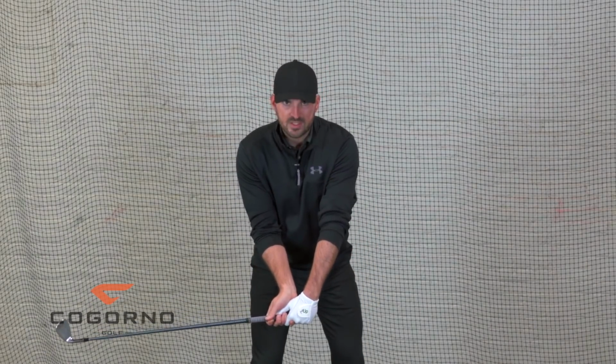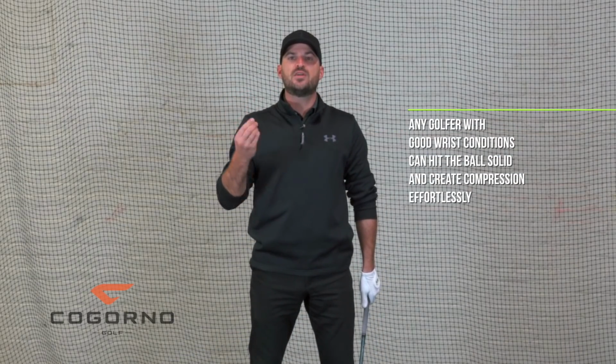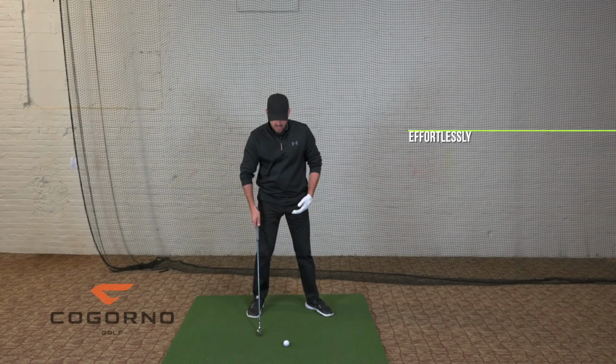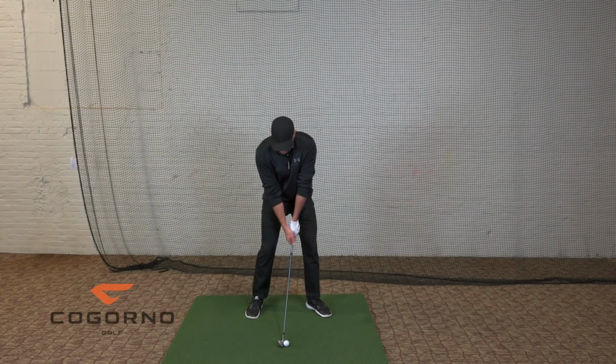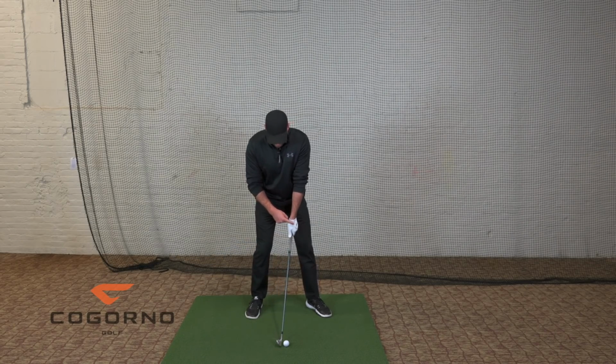And the effortless part of this, how you can do this no matter who you are, every golfer watching this with a normal grip, a decent-ish setup, if you have good wrist conditions, can hit the ball solid and create compression effortlessly. And we have to focus on the wrist angles. So what can I do to do that? Well, there's two very obvious things I can do. Number one has to do with my left wrist.